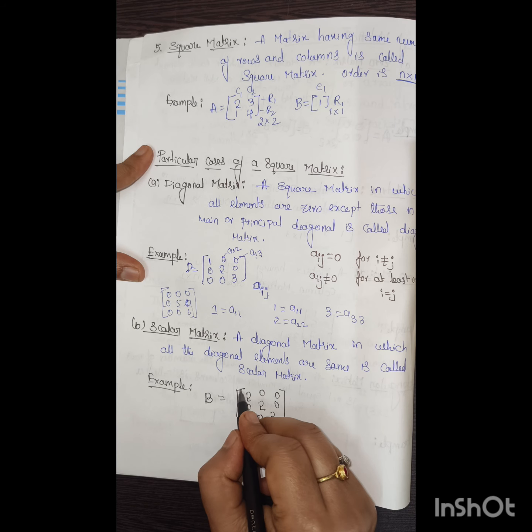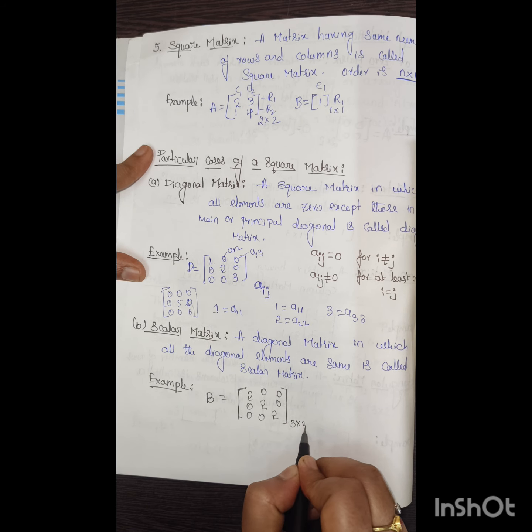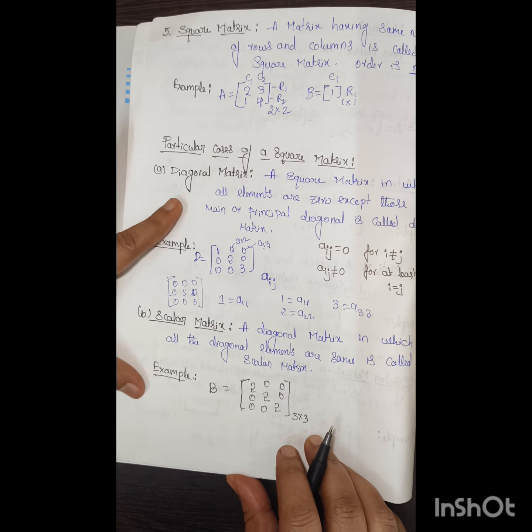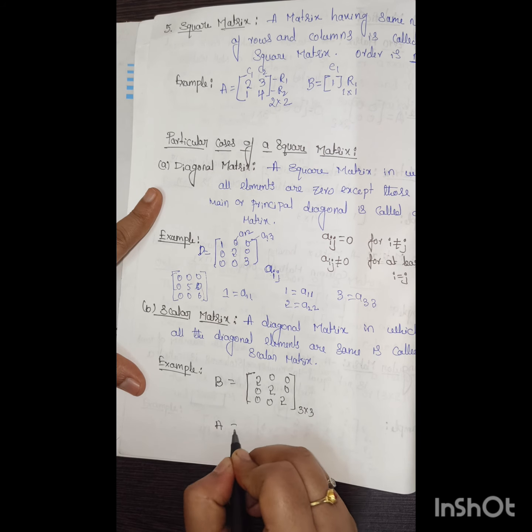So see here, what are the diagonal elements here? That is 2, 2, 2. It's a 3 by 3 matrix. Here all the diagonal elements are equal. So it's called a scalar matrix. I will give another example here.